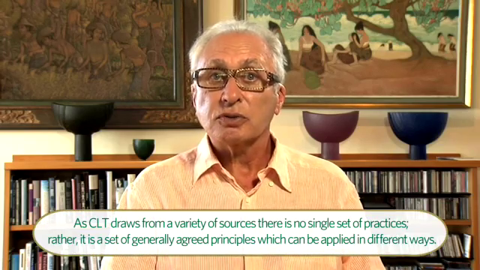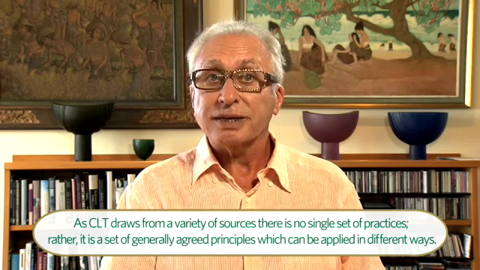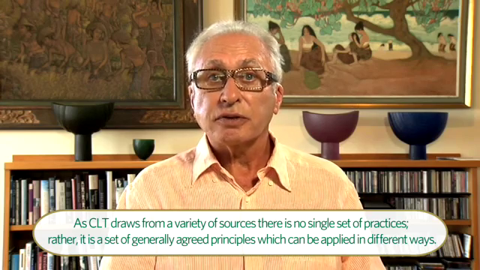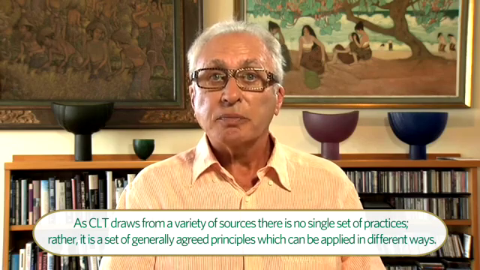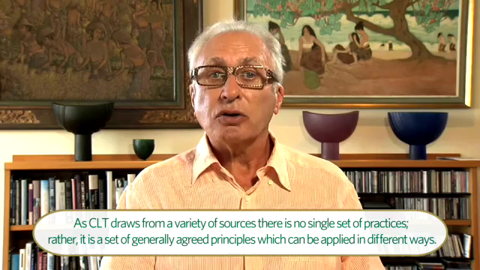Current communicative language teaching theory and practice thus draws on a number of different educational paradigms and traditions. And since it draws on a number of diverse sources, there is no single or agreed upon set of practices that characterize current communicative approaches. Rather, CLT today refers to a set of generally agreed upon principles that can be applied in different ways depending on the teaching context, the age of the learners, their level, their learning goals, and so on.